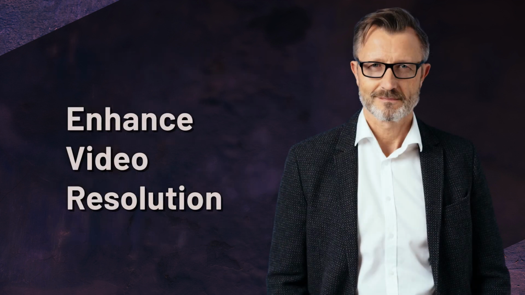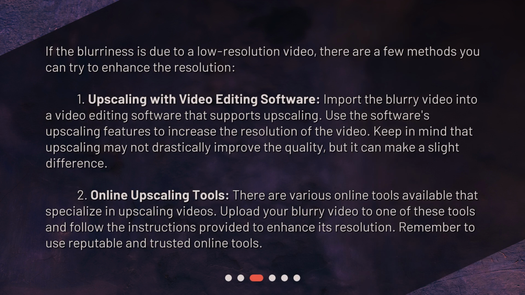Enhance video resolution. If the blurriness is due to a low-resolution video, there are a few methods you can try to enhance the resolution. 1. Upscaling with video editing software. Import the blurry video into a video editing software that supports upscaling. Use the software's upscaling features to increase the resolution of the video. Keep in mind that upscaling may not drastically improve the quality, but it can make a slight difference.